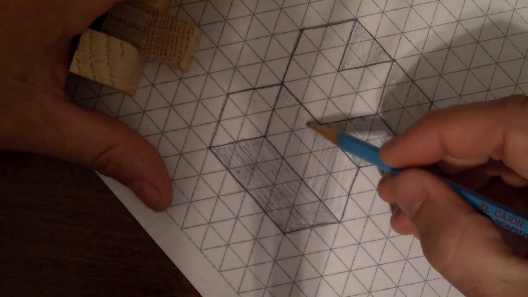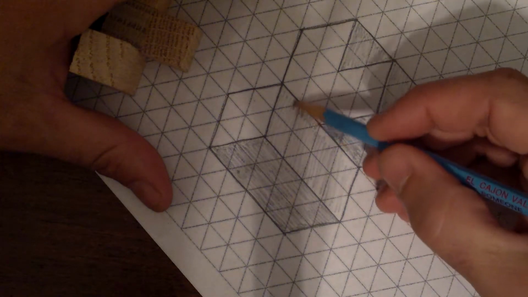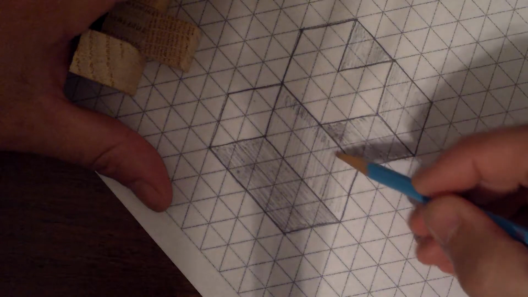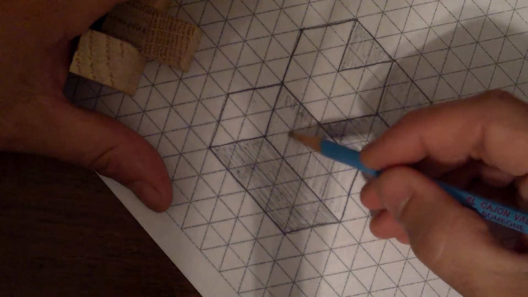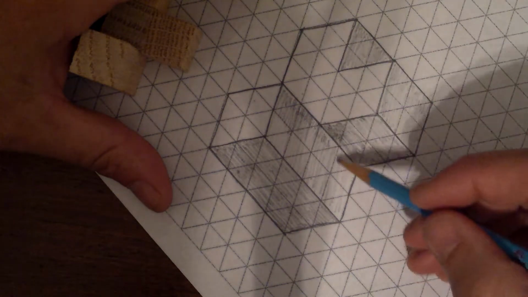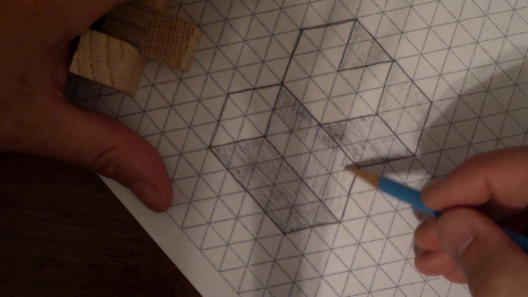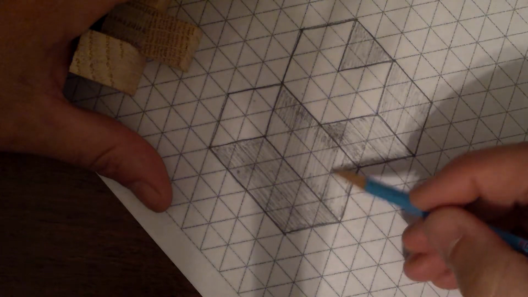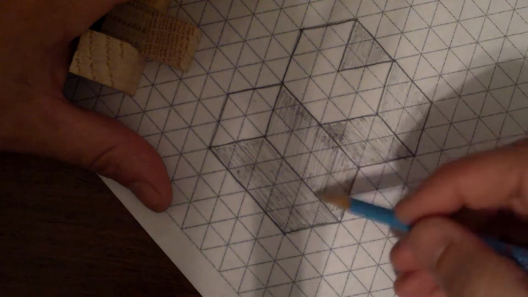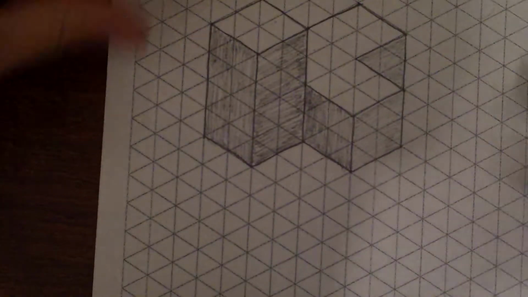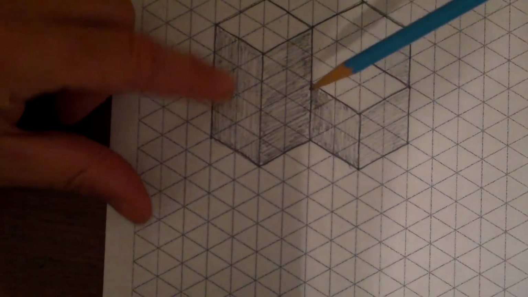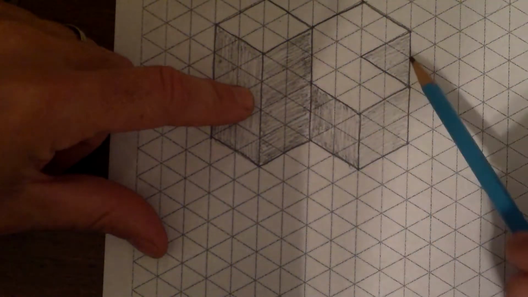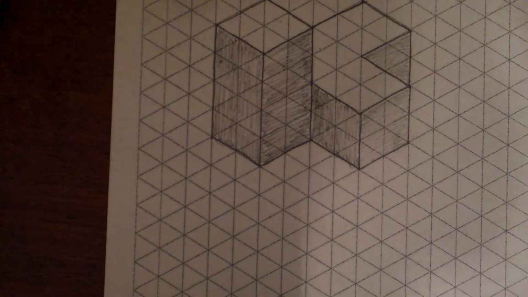Just keep shading this in, using the diagonal lines as my guide. So side, side, front, front, front, top gets nothing. And that's it, you're done.